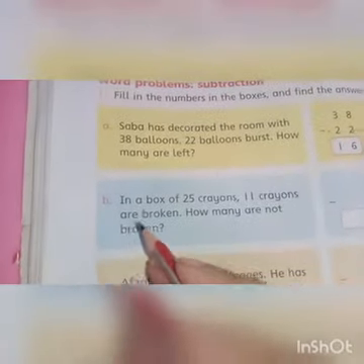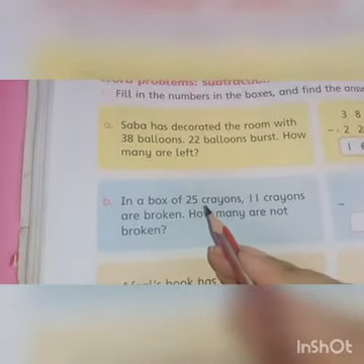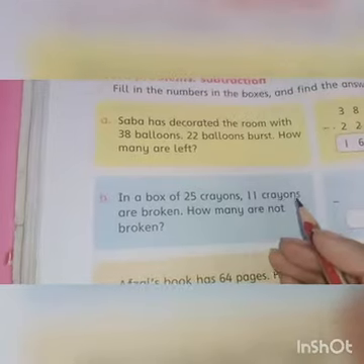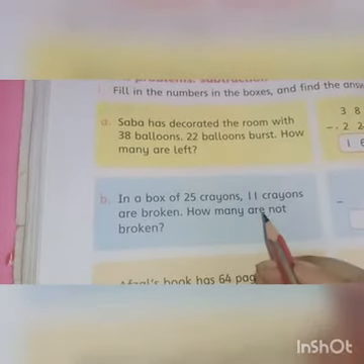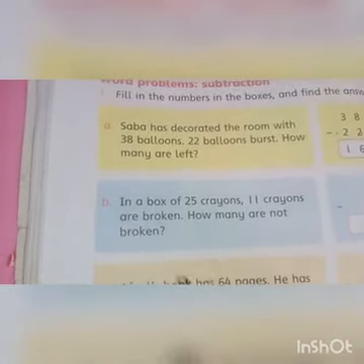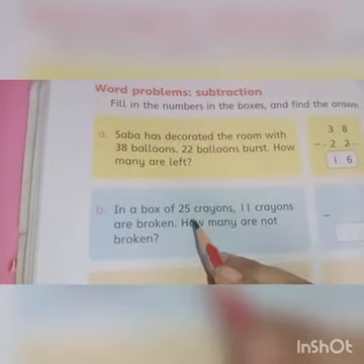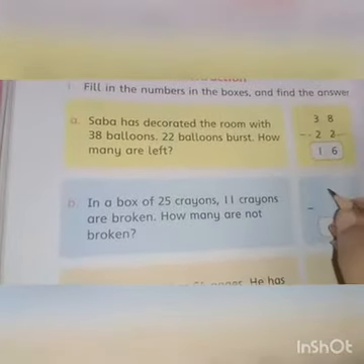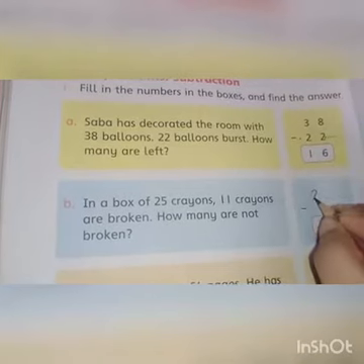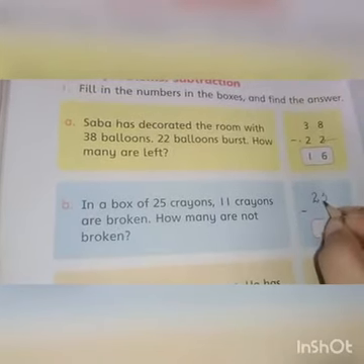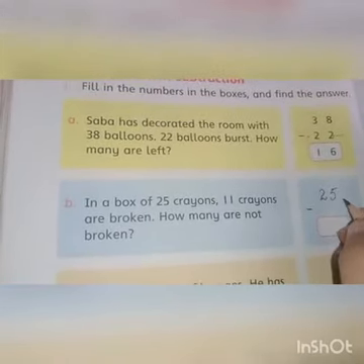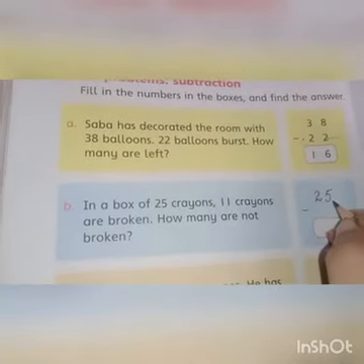Here we have point B. Here we have the statement: in the box of 25 crayons, 11 crayons are broken. How many are not broken? Students, we will write the bigger number first. So we are going to write 25. In 25, here we have 2 tens and 5 ones.